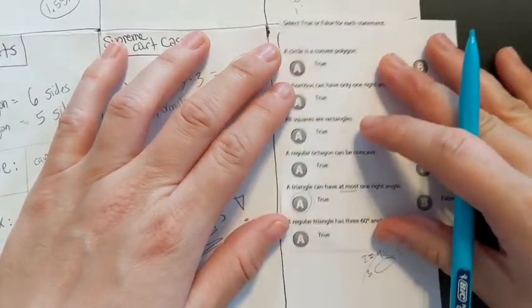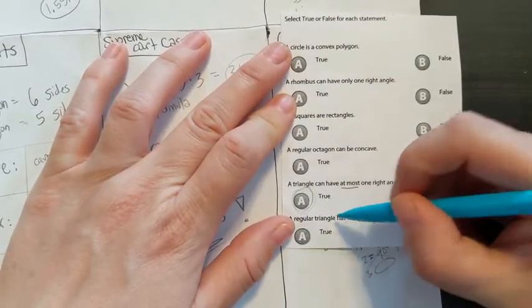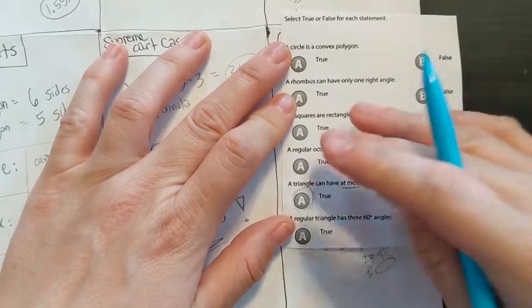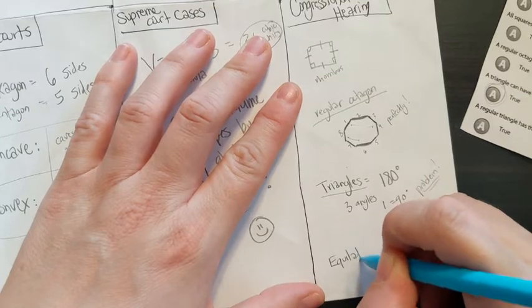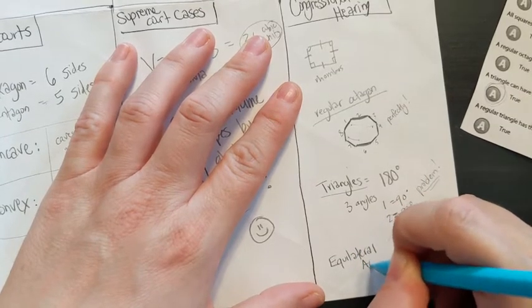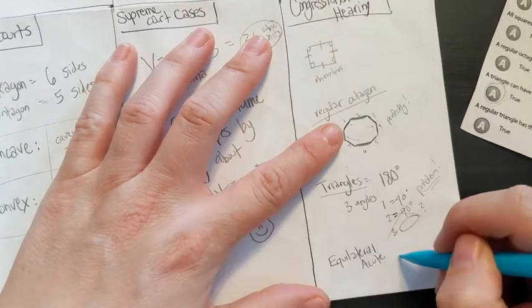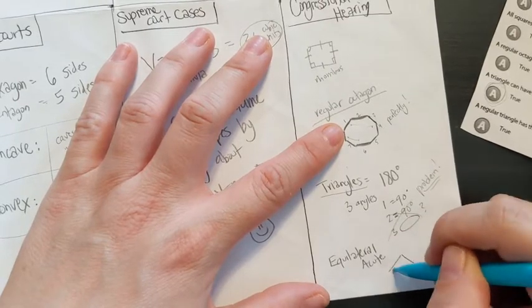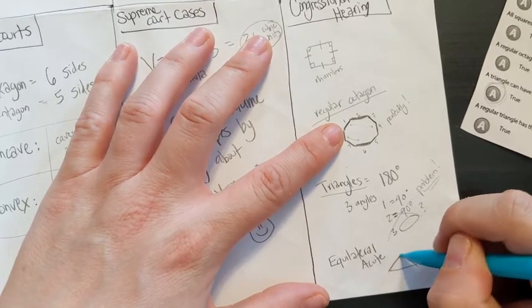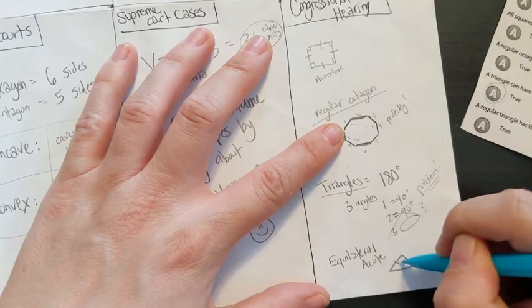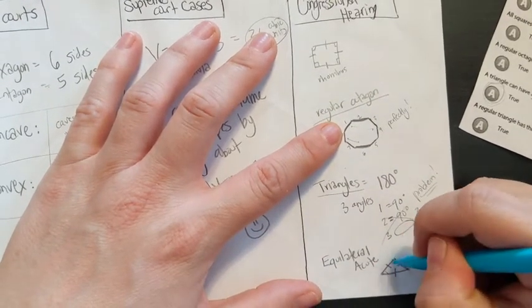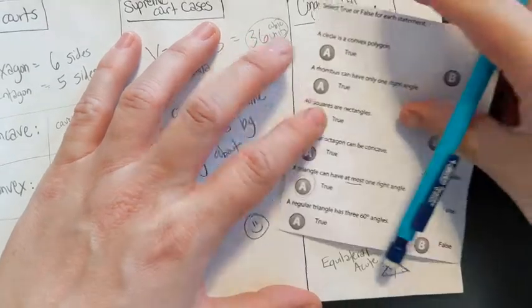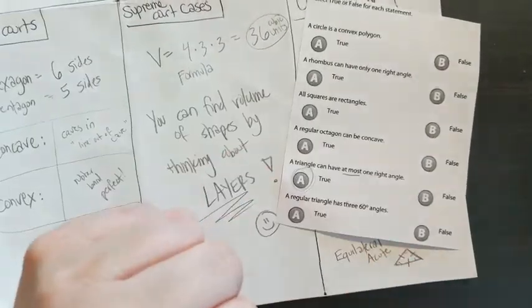Okay? And last one. A regular triangle has 3 60-degree angles. Remember, a regular triangle is called an equilateral acute triangle. It looks like that. All sides are the same. So, do all of those angles equal 60 degrees? Are they all equal? True or false?